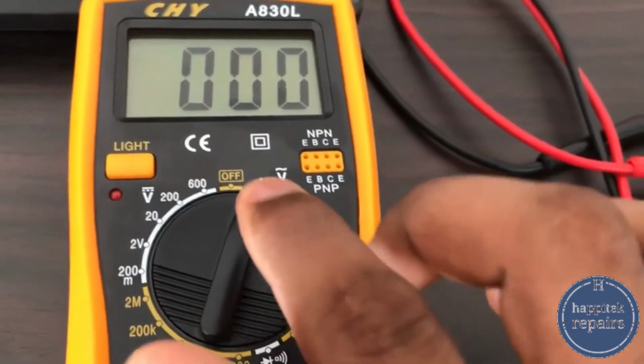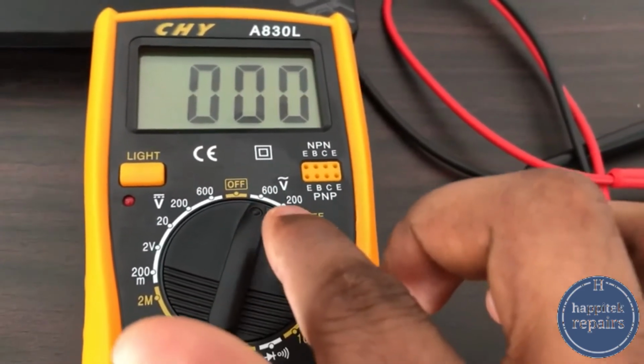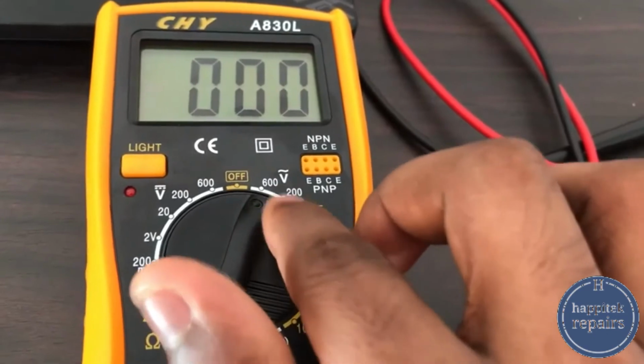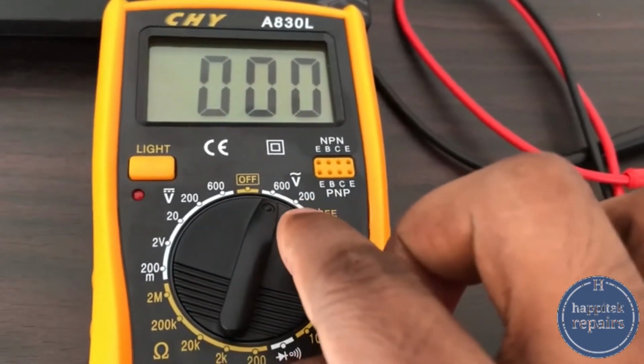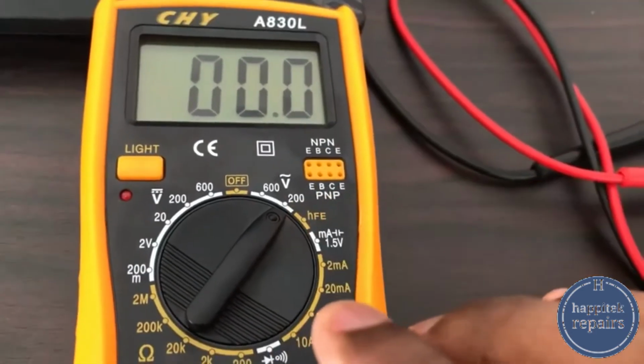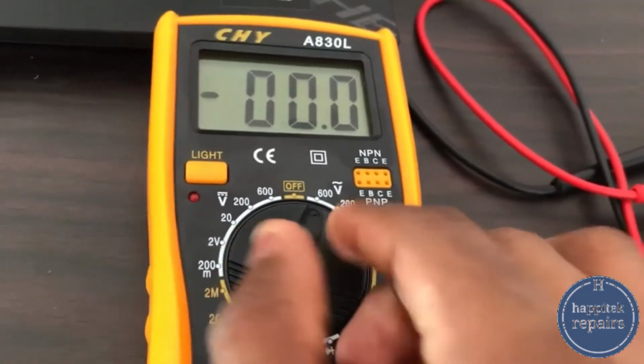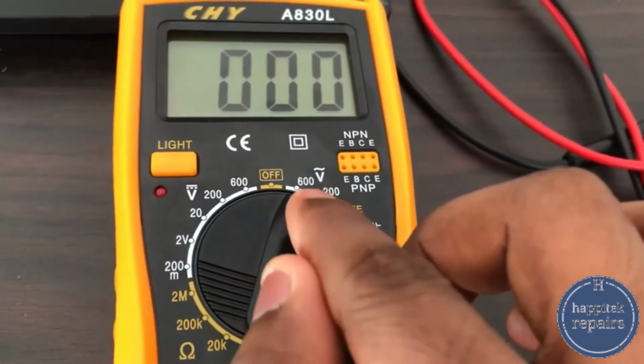We have only 2 types of range, the 600 range and the 200 range. That is for the AC voltmeter reading. As you can see, you can select the 200 range depending on what you want to measure, but normally for an outlet you must set it to the 600 range.